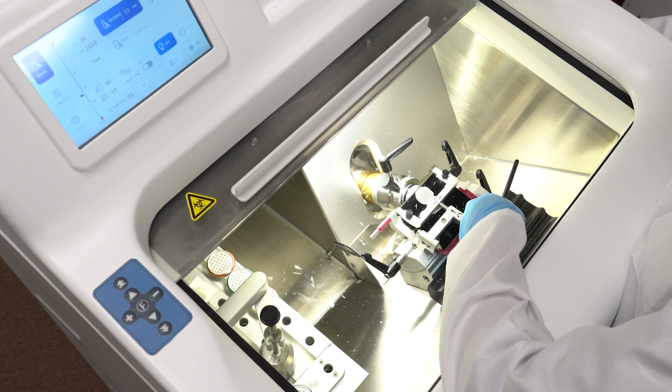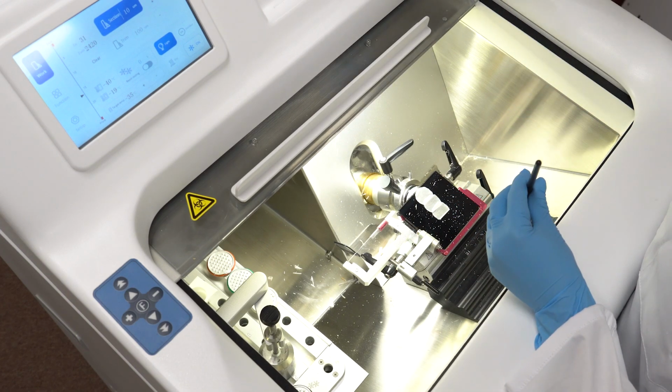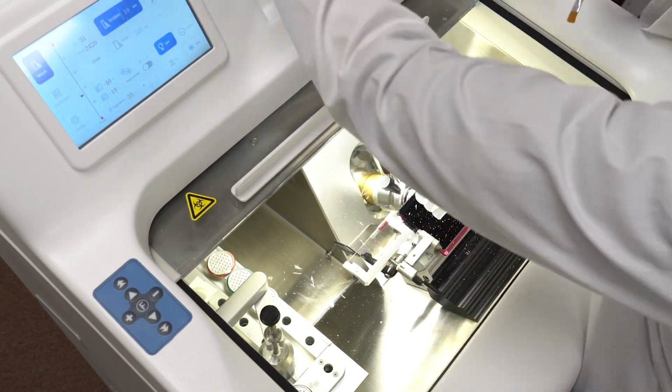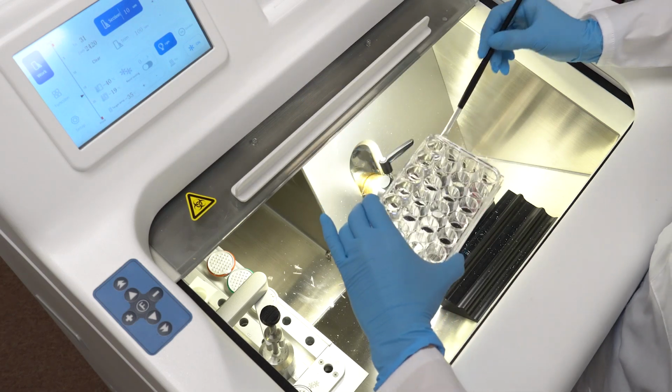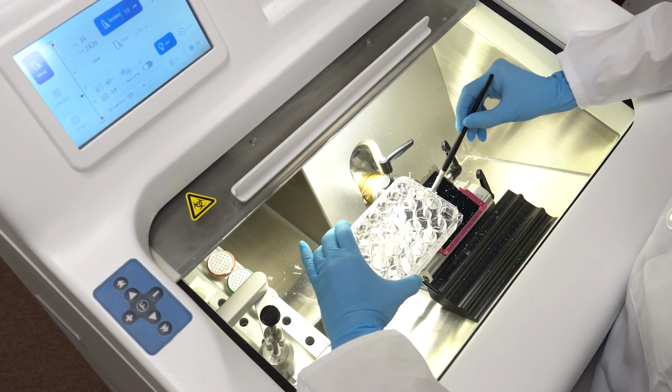Finally, collect your tissue sections as they're being sectioned. Use a brush or specialized tools to gently transfer the sections onto your desired substrate, such as a microscope slide or tissue culture dish. Handle the sections with care to preserve their integrity.